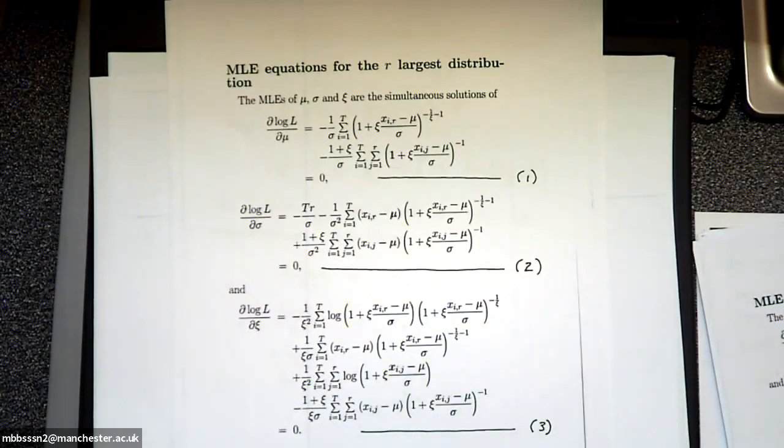Is there no R function in there? There is an R function to do it also, but I can't remember the name of the function right now off the top of my head. There's a package called EVD, which if you just Google it online, you will know the name of the command to solve these three equations.